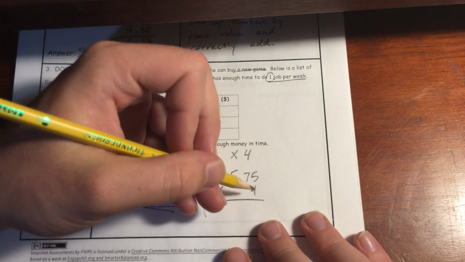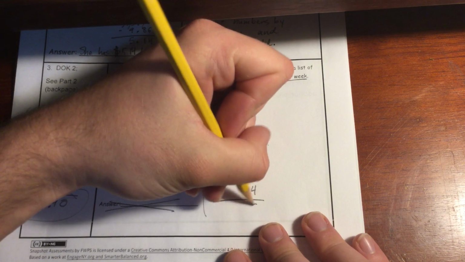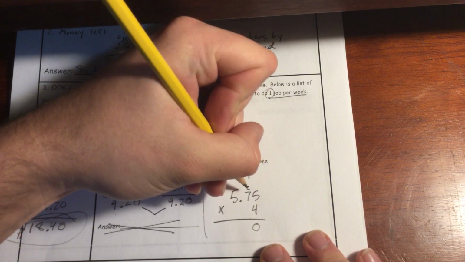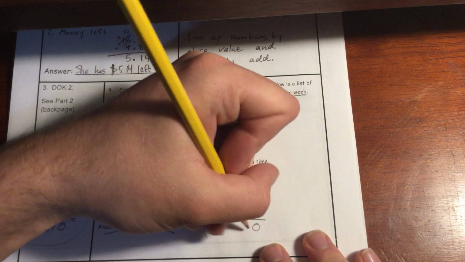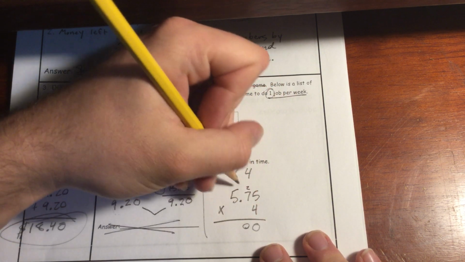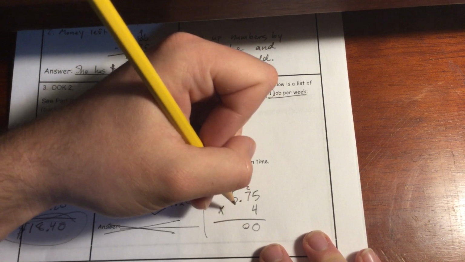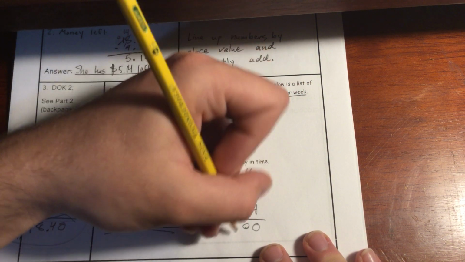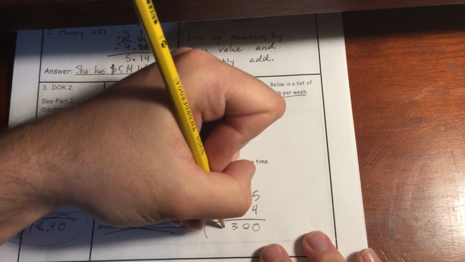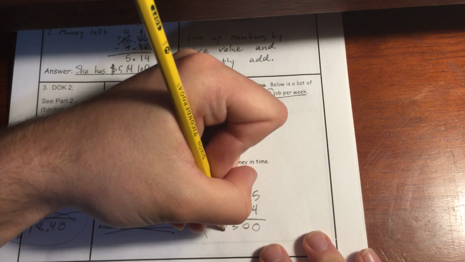So first thing I'm going to do, 5 times 4 gives me 20. Leave the 0, regroup the 2. 7 times 4 is 28, plus 2 is going to give me 30. Leave the 0, regroup the 3. Okay, 5 times 4 is 20, plus 3, okay, is 23. So we'll just leave that as 23.